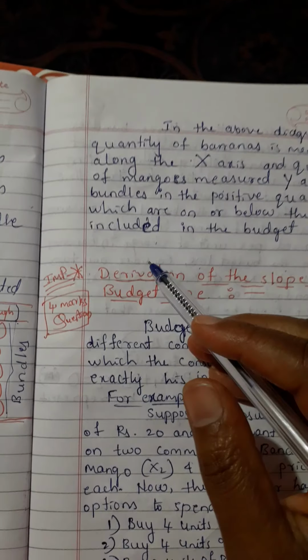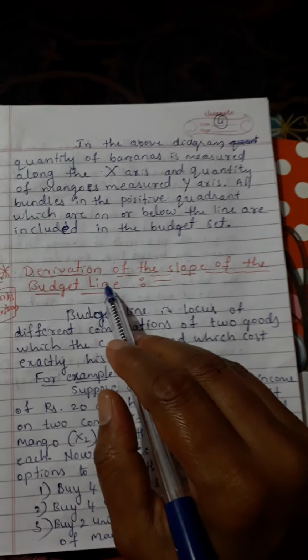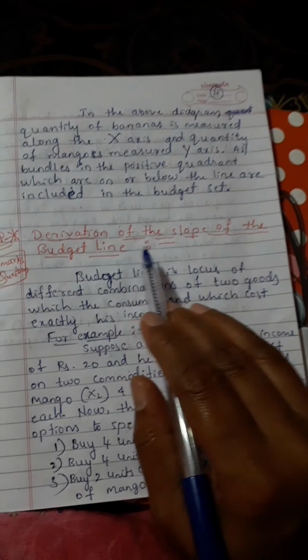And next, another important topic, that is the derivation of the slope of the budget line.